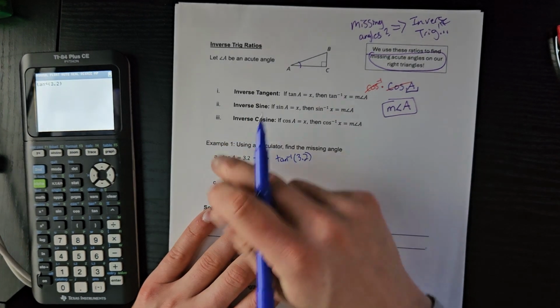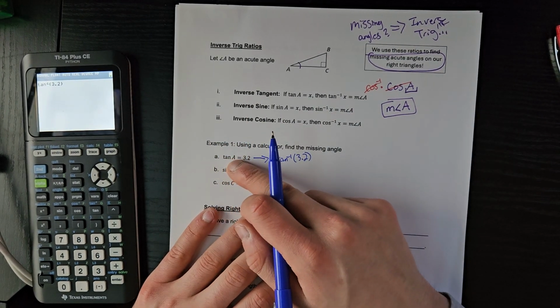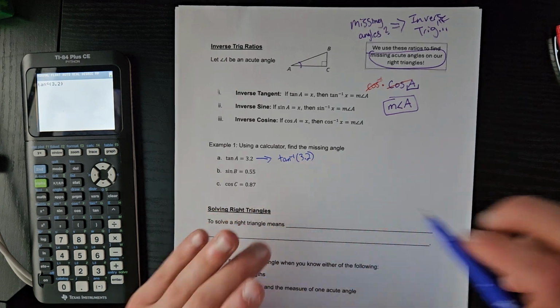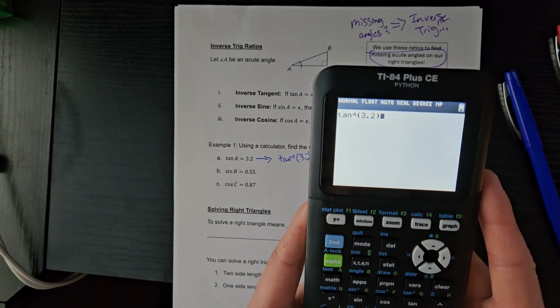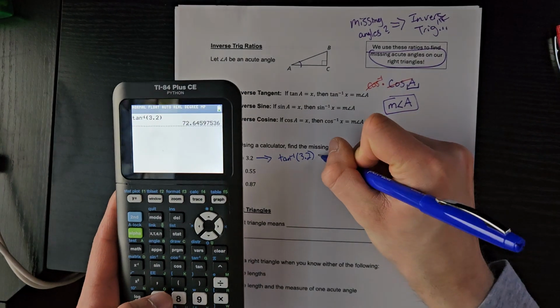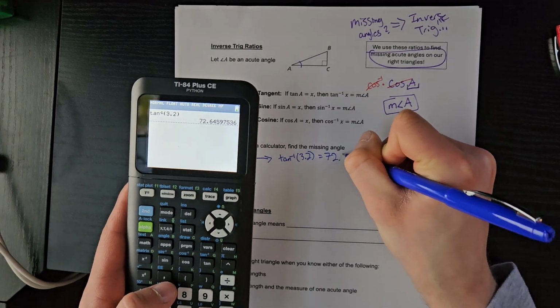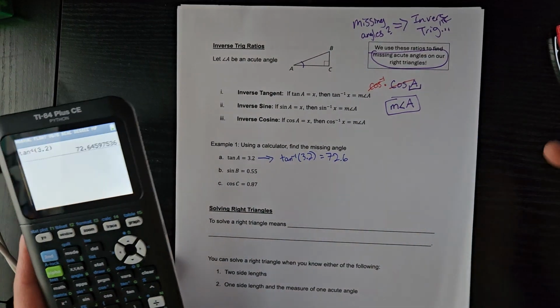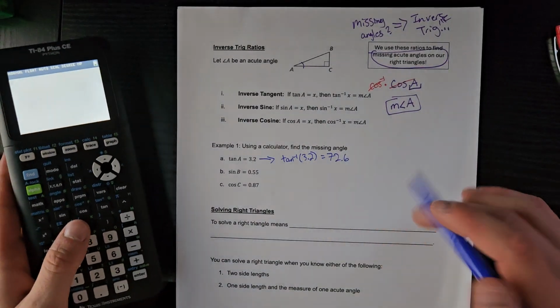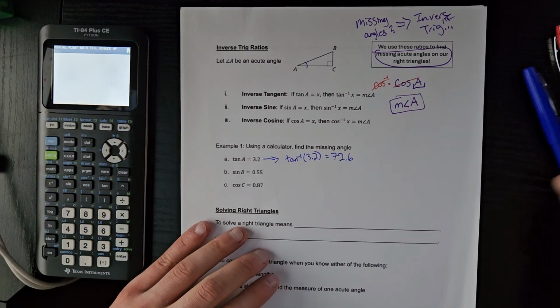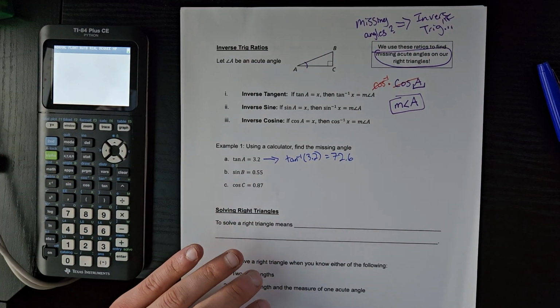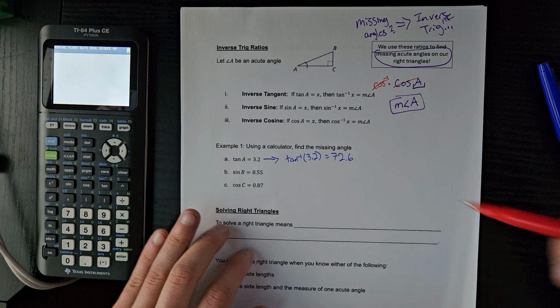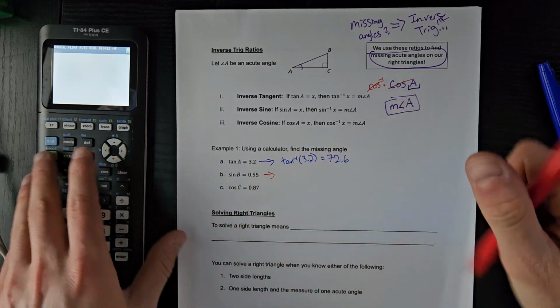You're canceling out the tangent with the inverse. You're ending up with this on the inside because it's multiplying. But we'd get 72.6, rounded to the nearest tenth. That's all I want. I'll flesh it out more when we do the cosine one.